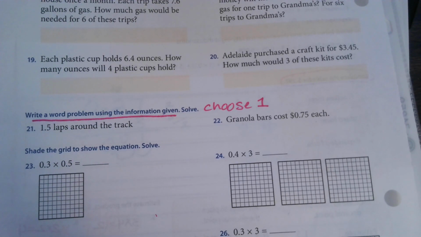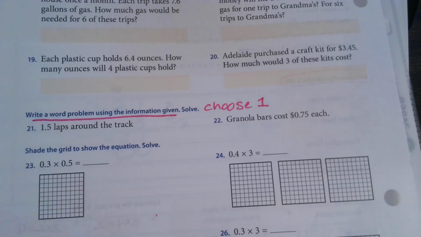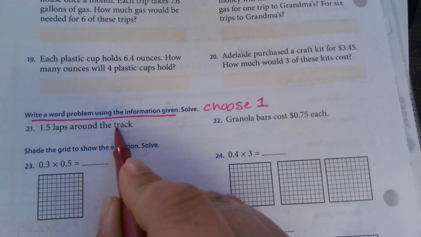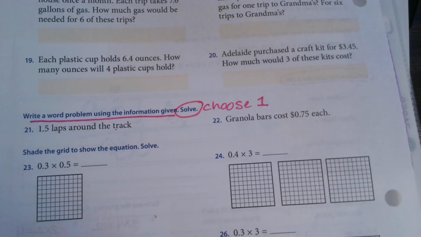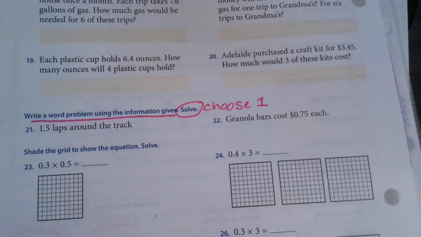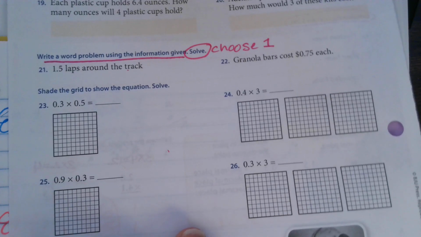Does Millie have enough money to buy granola bars for 3 friends? How much will it cost for her to buy their granola bars? Does she have enough money? Okay, are you with me? So just take that little piece of information and make your own word problem up. Choose one of these, and then it wants you to solve it. So go ahead and write your problem, but then also give the answer. Everybody okay with that? Yeah, actually sounds kind of fun.